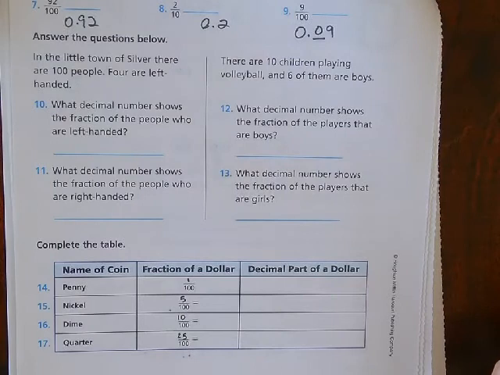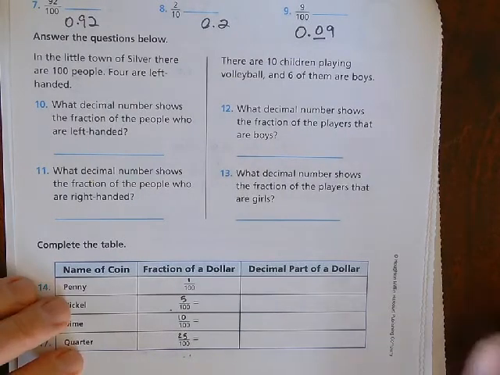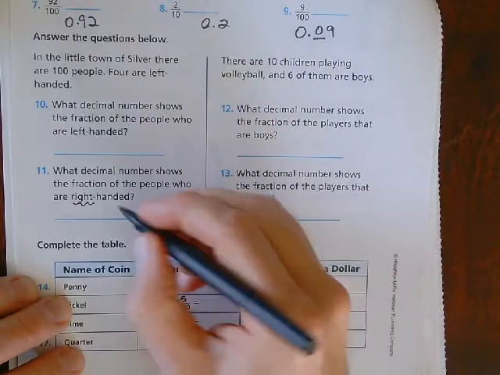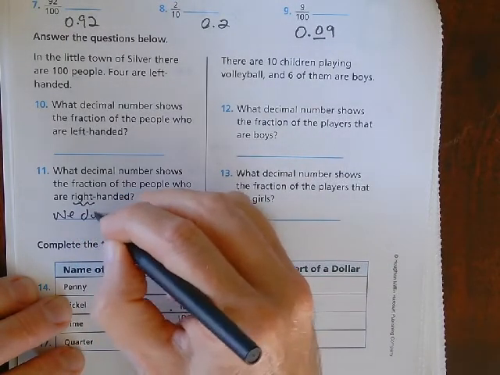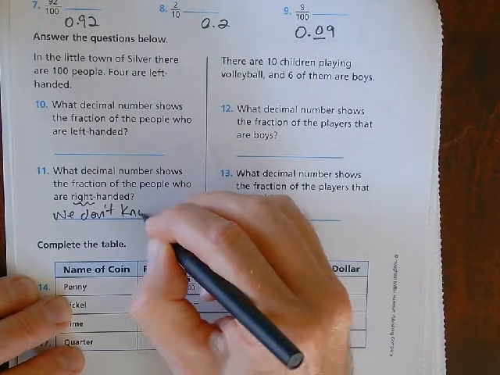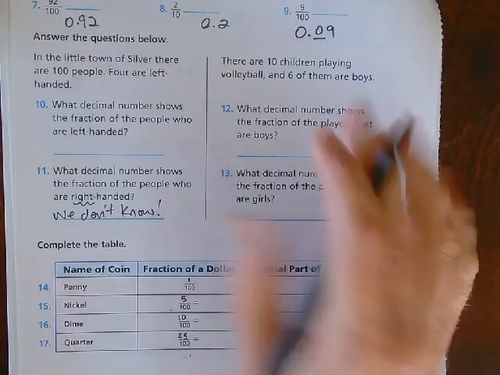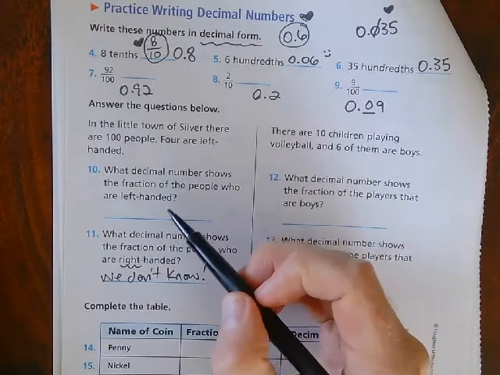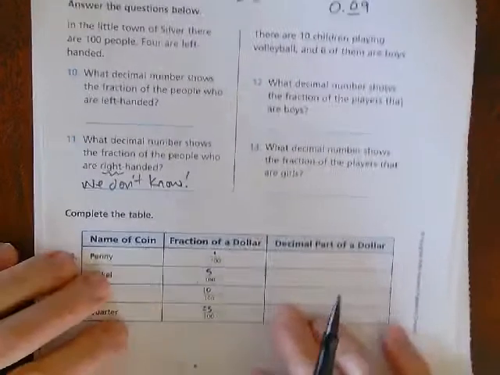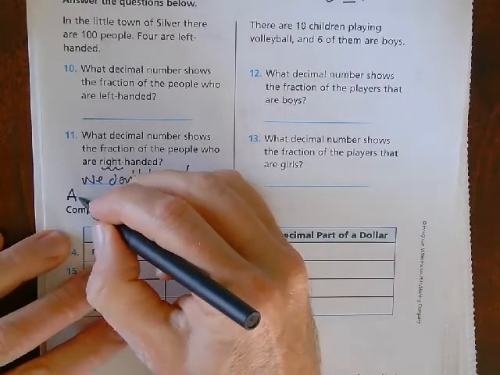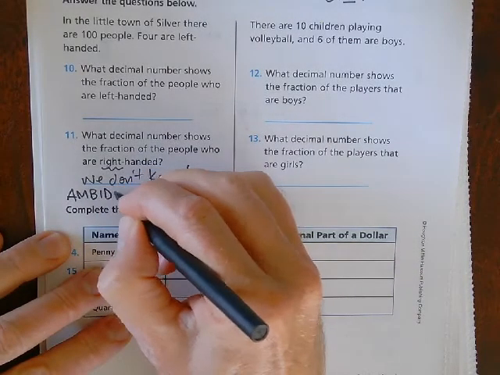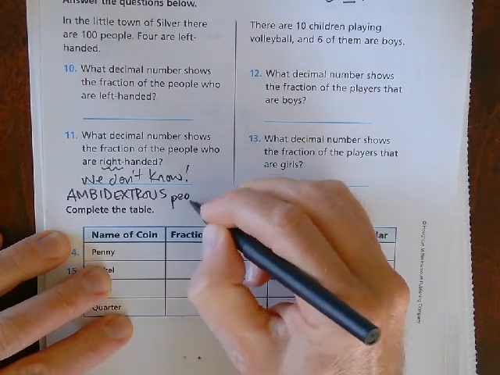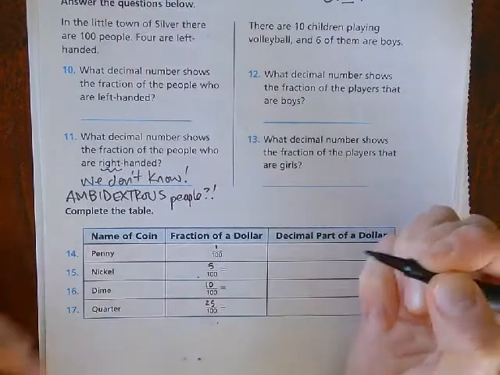All right. Some word problems for you. I'm going to do these two. 4 left-handed people out of 100. If that's left-handed, this is right-handed. Well, we don't know. We don't know, because are people only left-handed or right-handed? What about ambidextrous people? Ambidextrous.